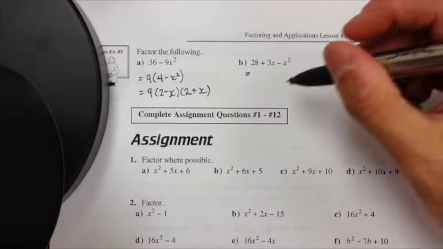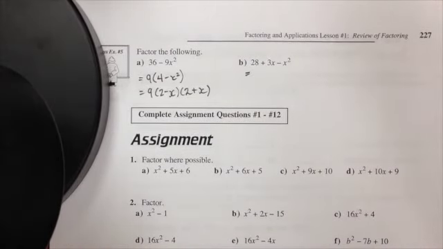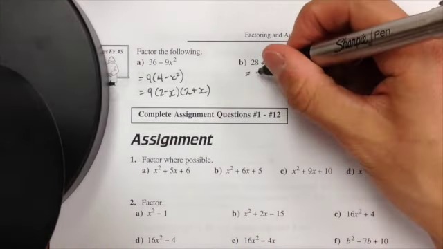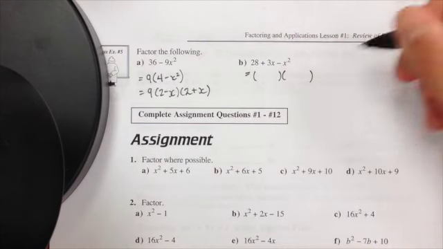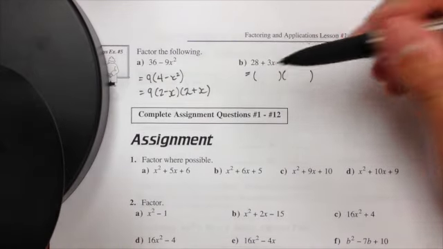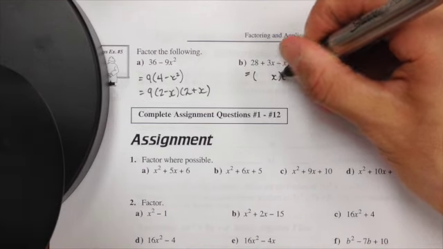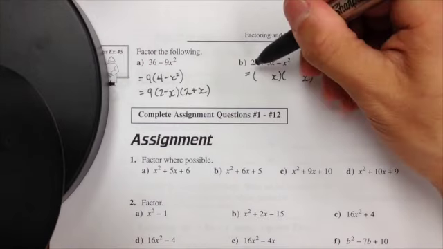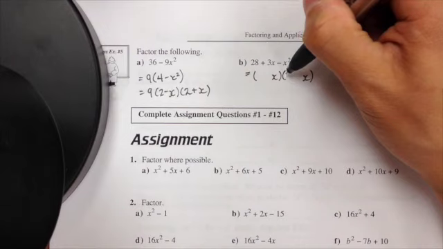Okay, and so for this last example, it's kind of similar to this one where the numbers are organized in maybe a different way than you're used to seeing. If this is the case, try not to worry too much, but just realize that it follows the exact same rules. Okay, so 28 plus 3x minus x squared. If it's written like this, all this means is that our x squared is going to be written over here now, and then the numbers that give us our first term and our middle term will now go in the front.